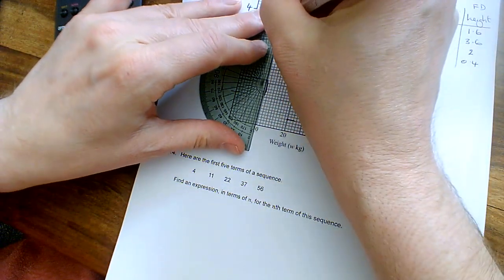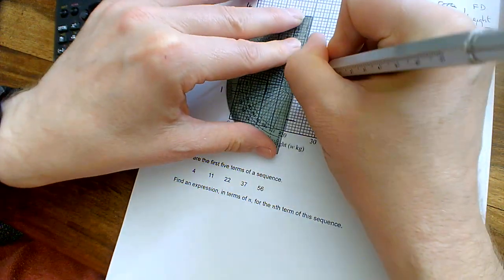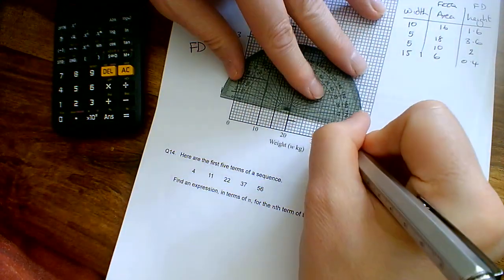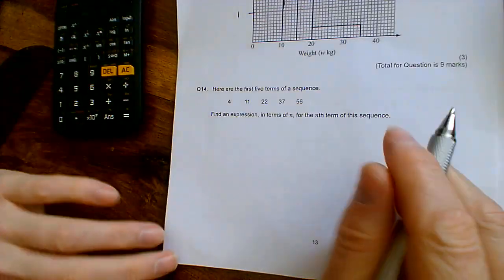And now I'll just take my ruler, or my bit of a ruler, which is the back of my protractor, and draw those in. And there's my histogram. Bosh. Histogram. 3 points. Just drawing a bunch of rectangles.